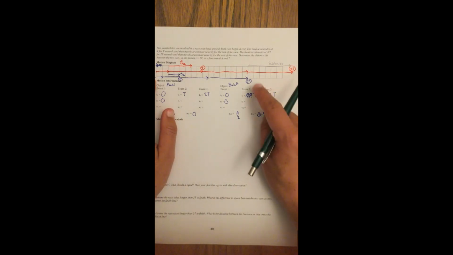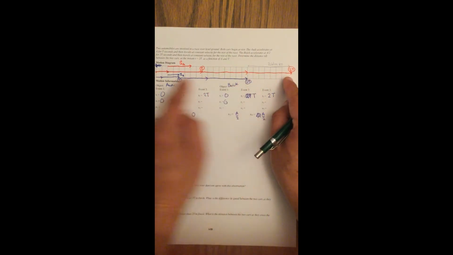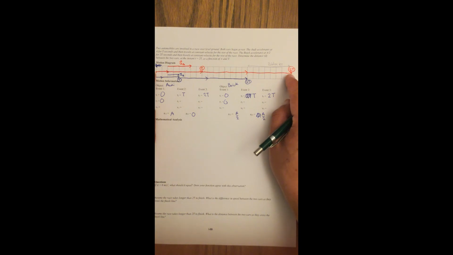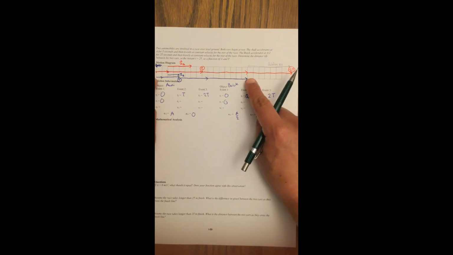So I don't know what the units are, what 1 block represents, but I do know that this distance from here to here is 3.5 times as great as the distance from here to here. So you can see that just from looking at the motion diagram, if you draw it to scale.